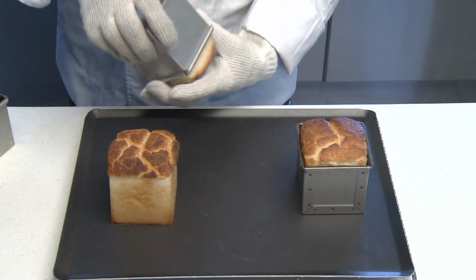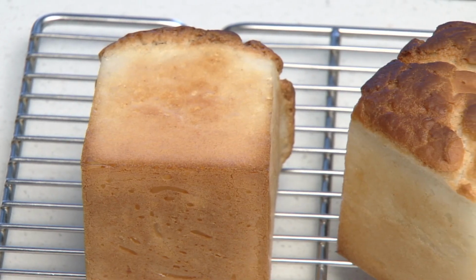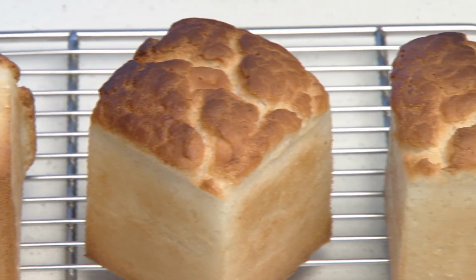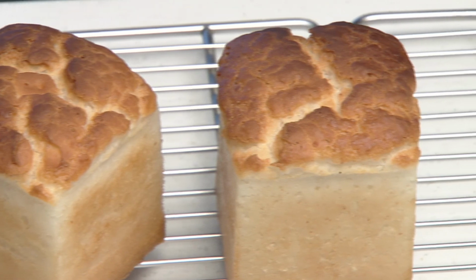It won't seem very moist immediately after baking, but after cooled well, it will be very moist and chewy, different from wheat flour bread.